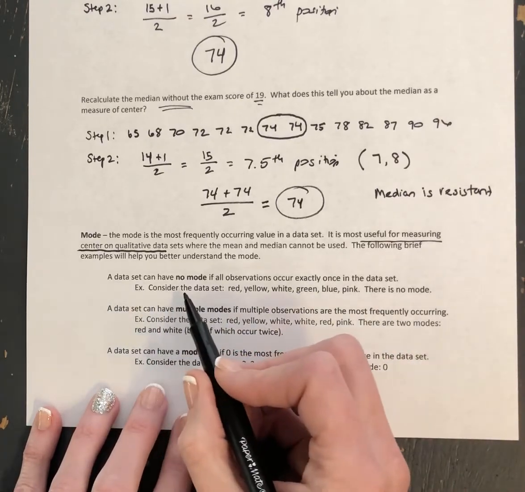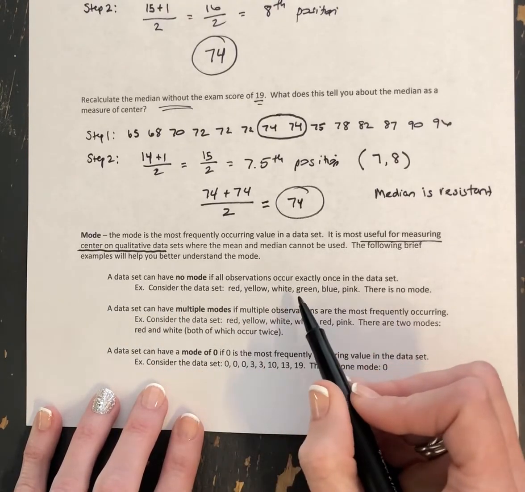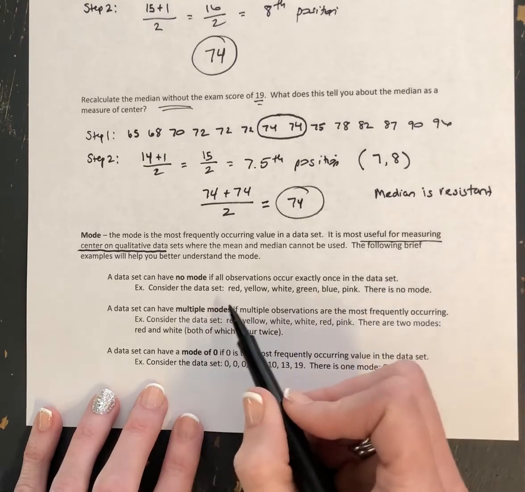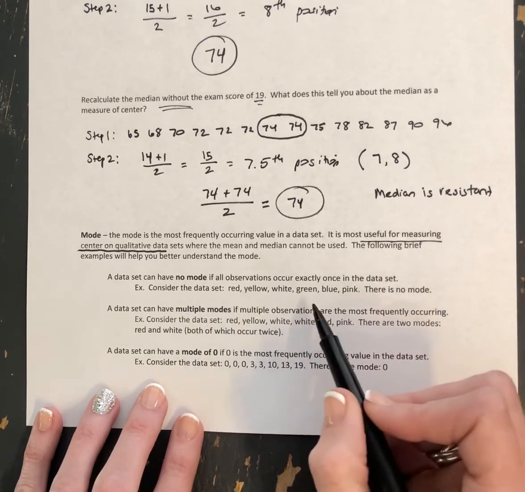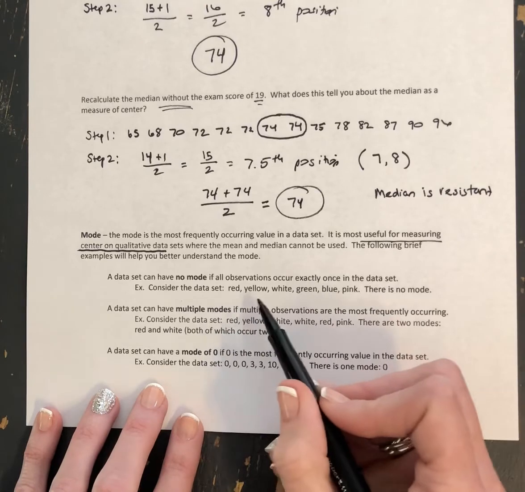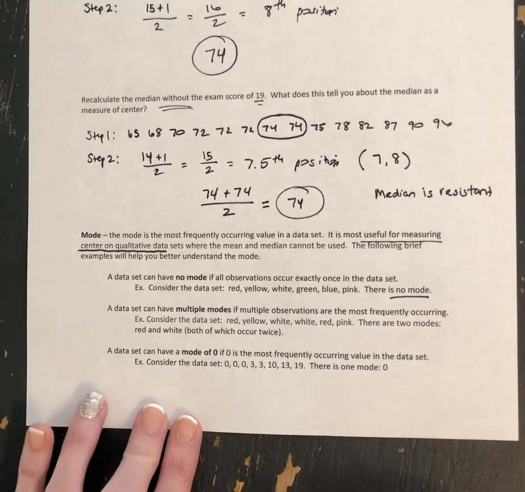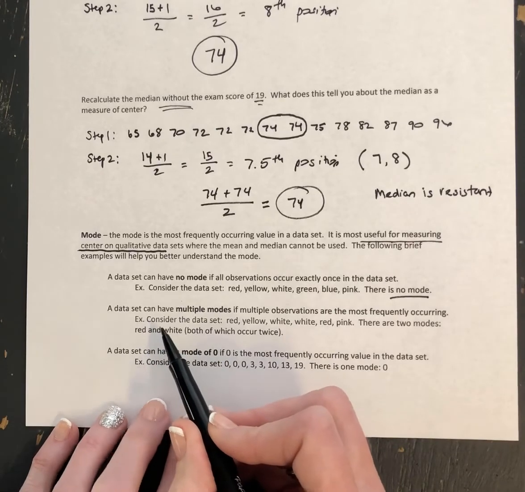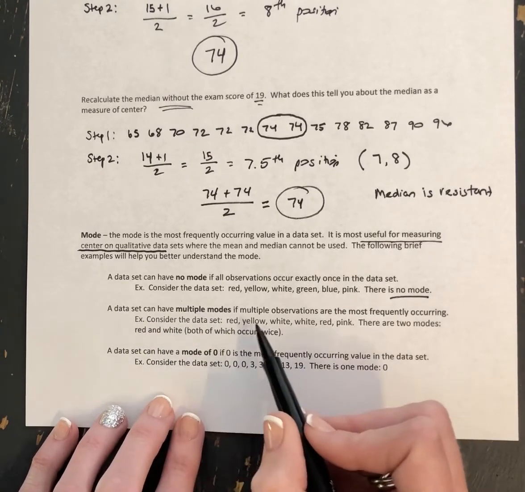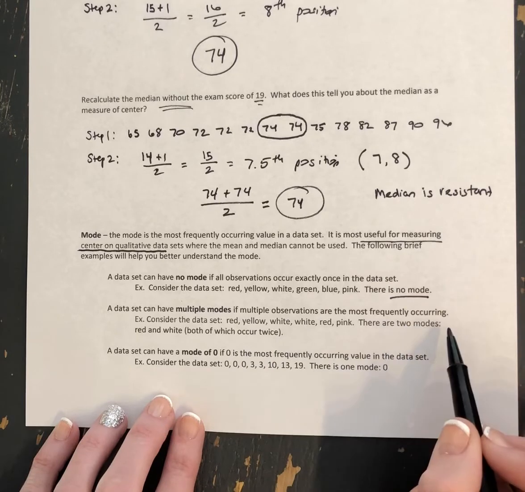So just a few examples here. A data set can have no mode if all observations occur exactly once. So if my data set consists of red, yellow, white, green, blue, and pink, each one of those data values occurs one time, we would say there's no mode. Another example, a data set can have multiple modes if multiple observations are the most frequently occurring.